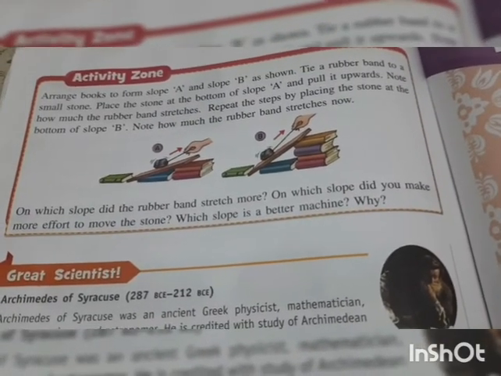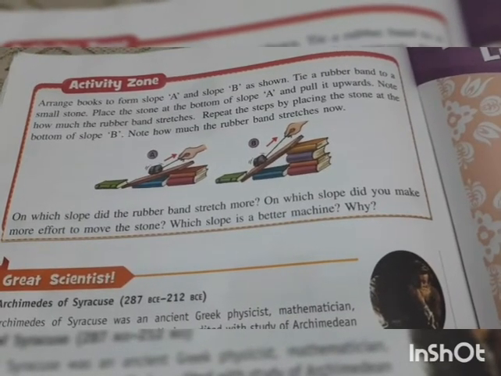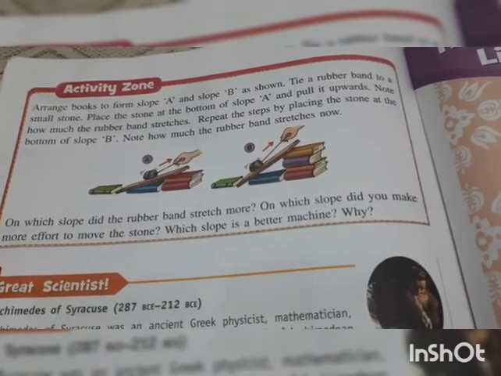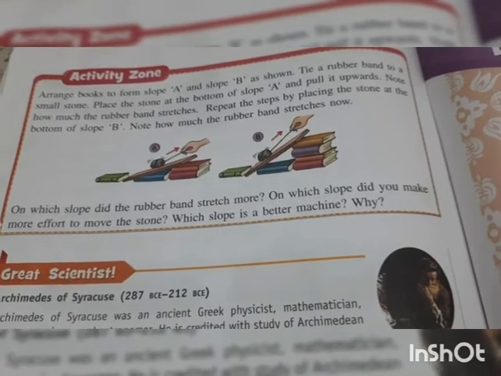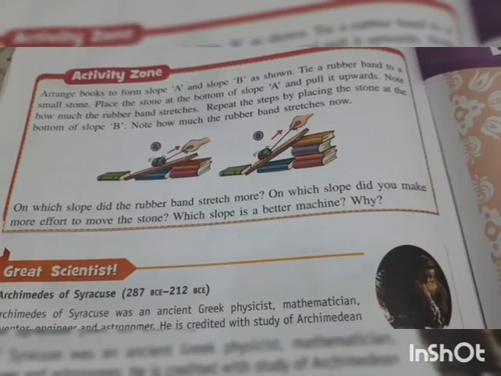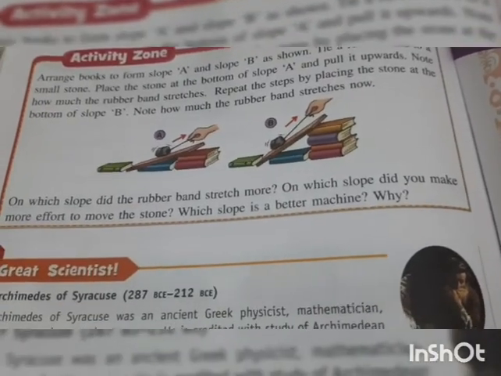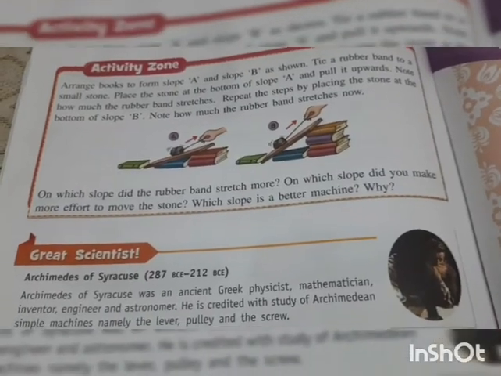If you observe closely this board diagram, you will notice that the first slope A is a steeper slope and B is an inclined plane. This is the gradual slope. So plane B is easier, or plane B is a better machine, because this is the inclined plane and an inclined plane is an example of a simple machine.